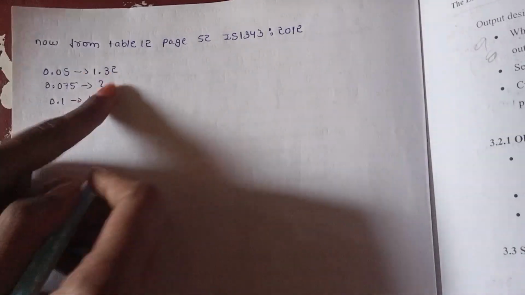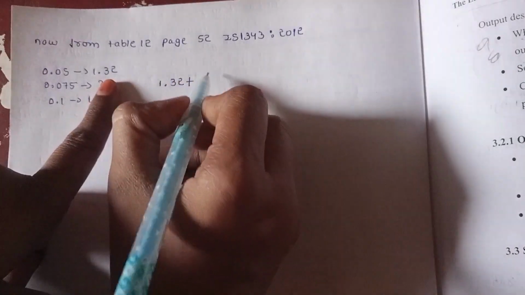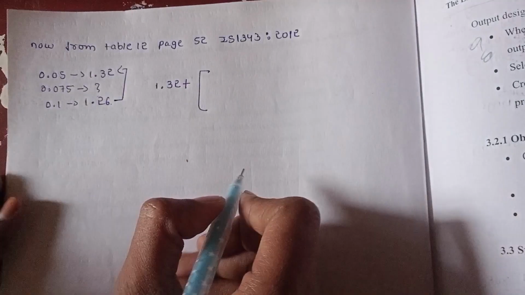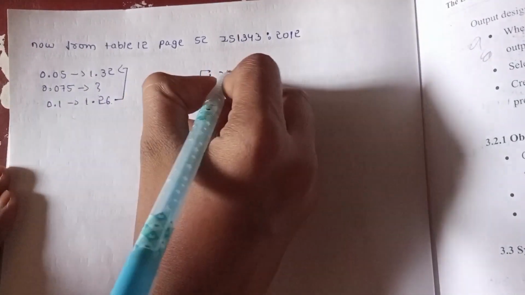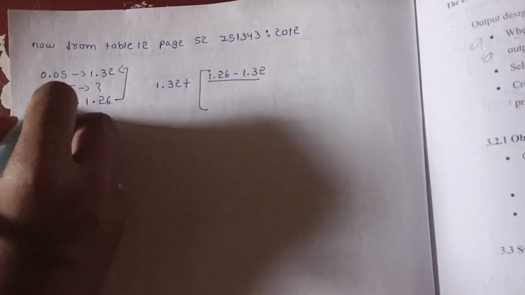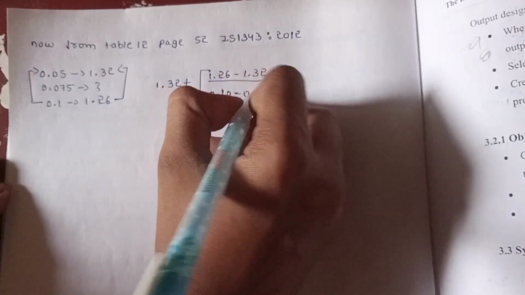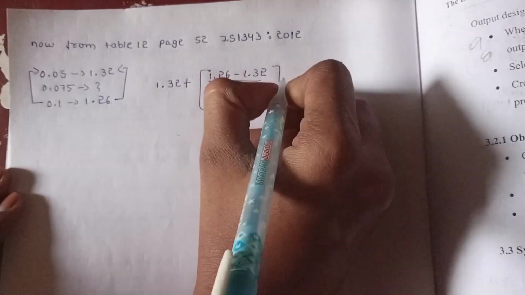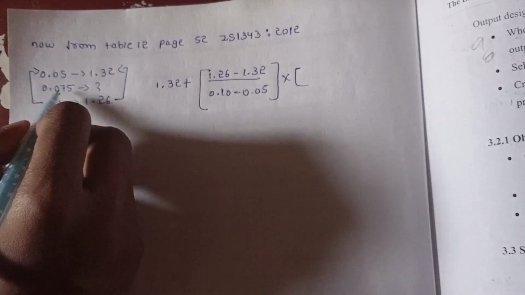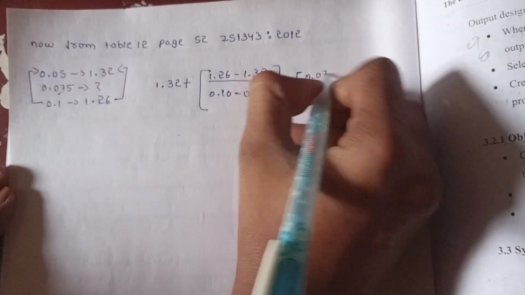So now 1.32 plus bracket open this value minus this value, 1.26 minus 1.32, divided by this value minus this value, so 0.10 minus 0.05 bracket close, into bracket open, we want the 0.075 corresponding value, so 0.075 minus 0.05.